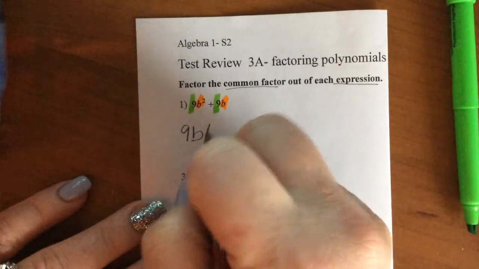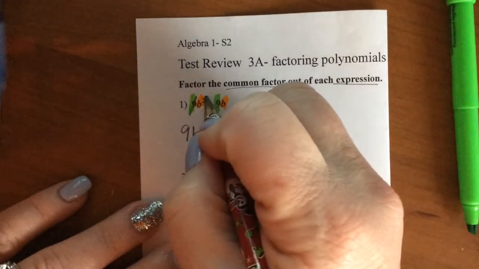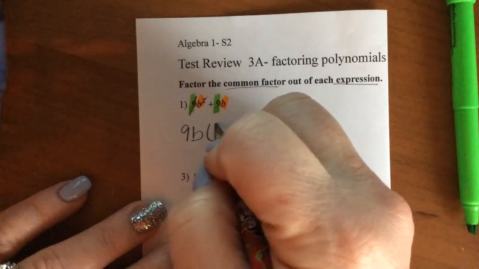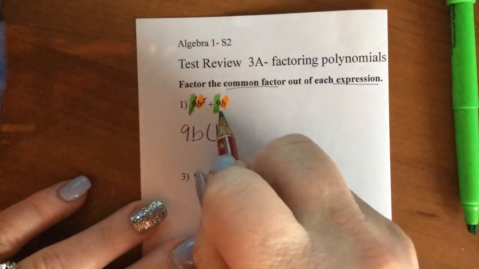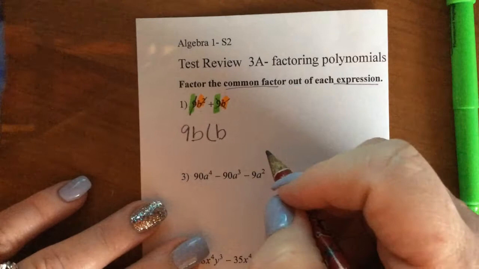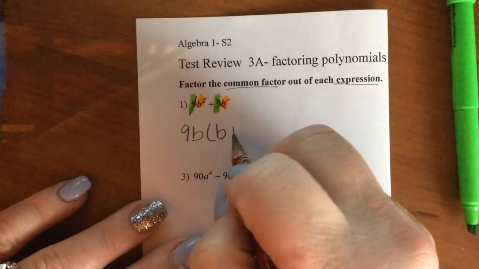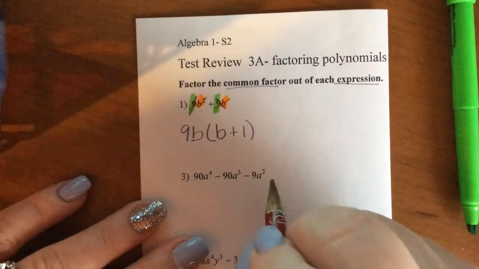is 1. The 9s cancel out here. We're taking 1 b away from here, so we're just left with the b. Over here, both of them cancel. Now when both cancel, we have to put a plus 1 because we've got to hold that spot.